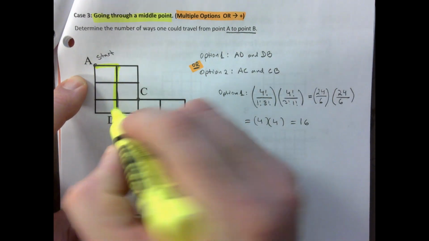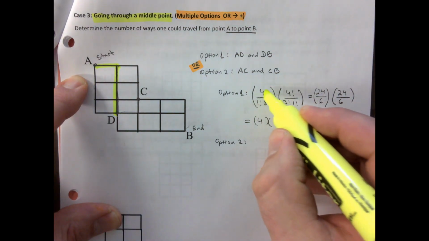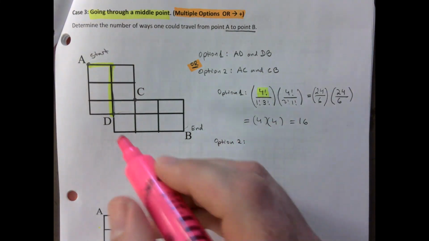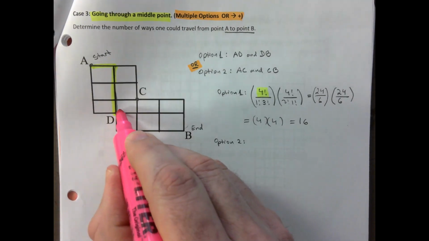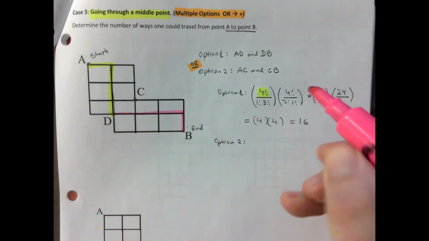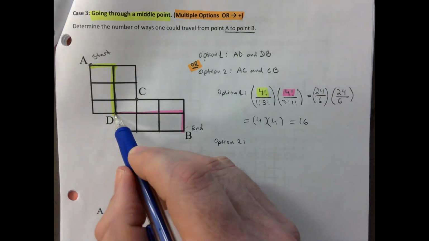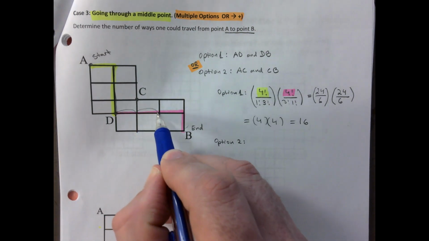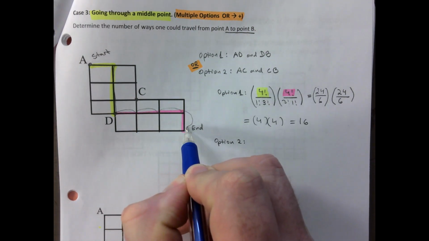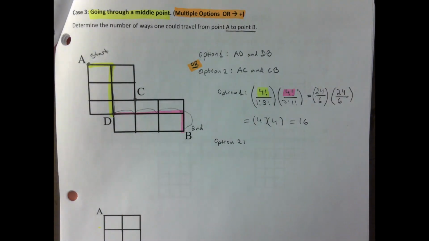This is where I get my 4. The 4 are from that part. And then from D to B, I go this way. That is the other 4. Does that make sense? So you start there and then you walk, right? 1, 2, 3, 4. This way. Okay? Keep asking. I'm okay with you asking.